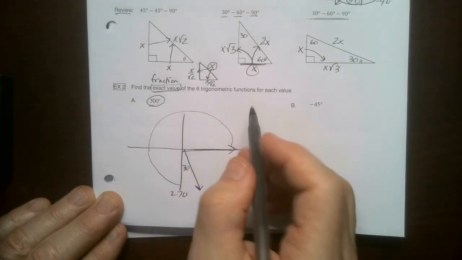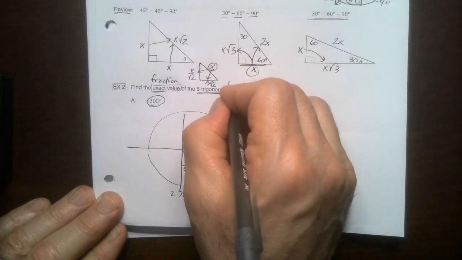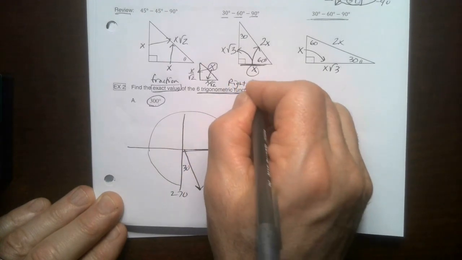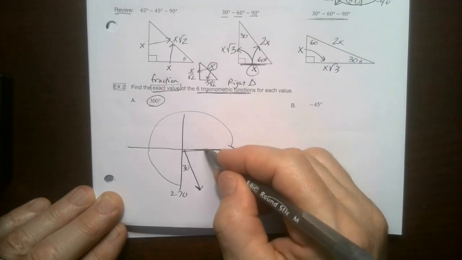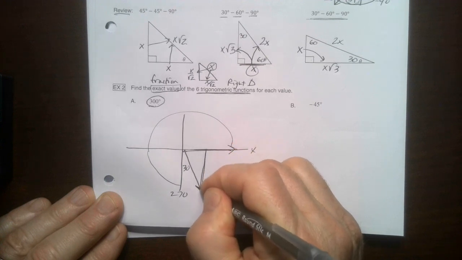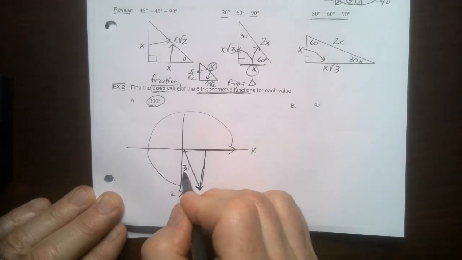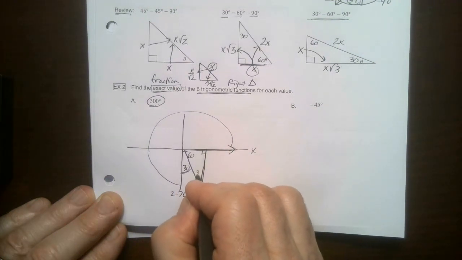And you see, to get your 6 trig functions, you have to have a right triangle. Now, do I go back to my y or do I go to my x? If you've been listening, you always go back to your x. That is a huge clue. Now look, if this is 30, that means this is 60, and this is 90, and that's 30.